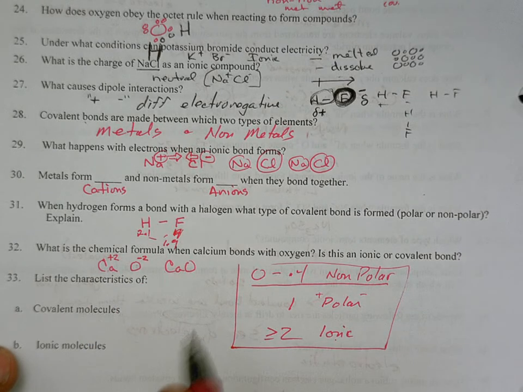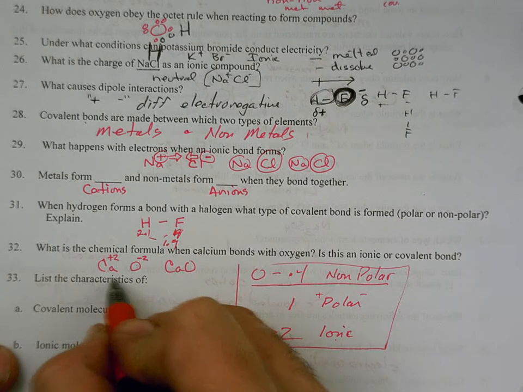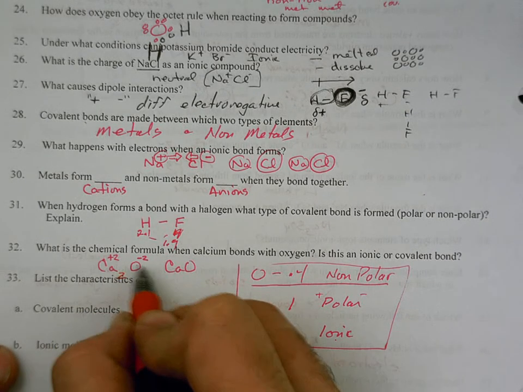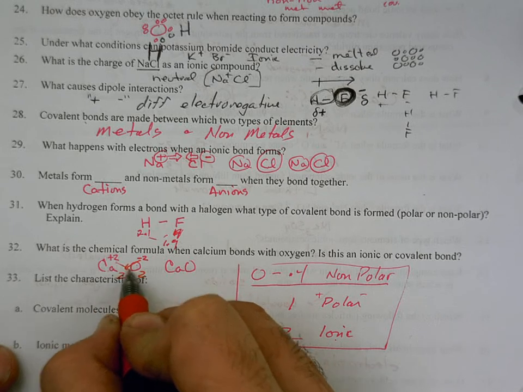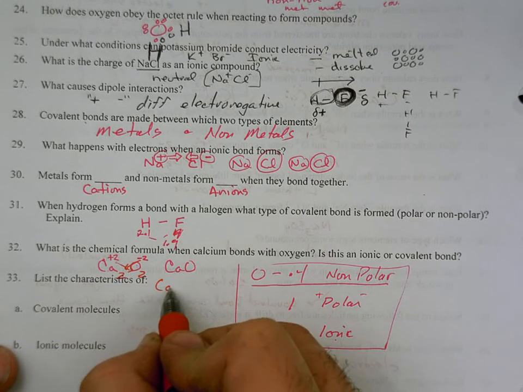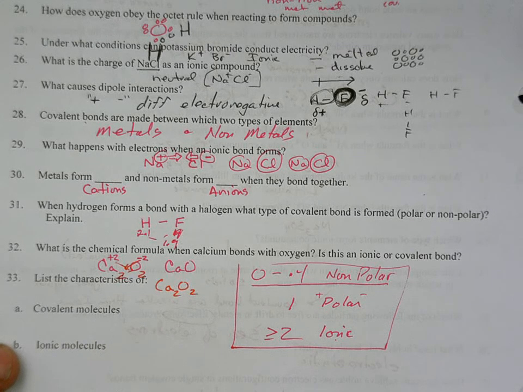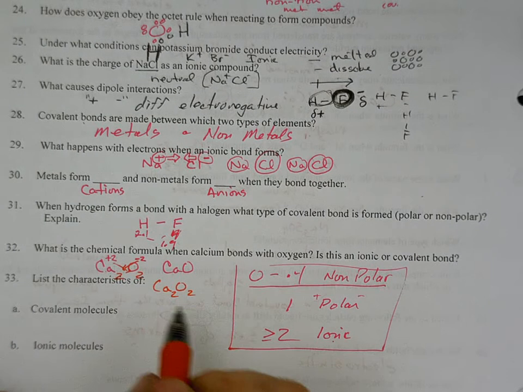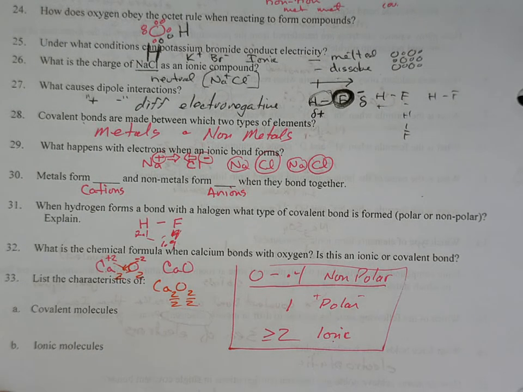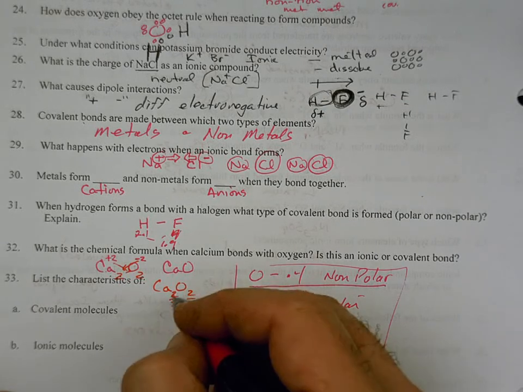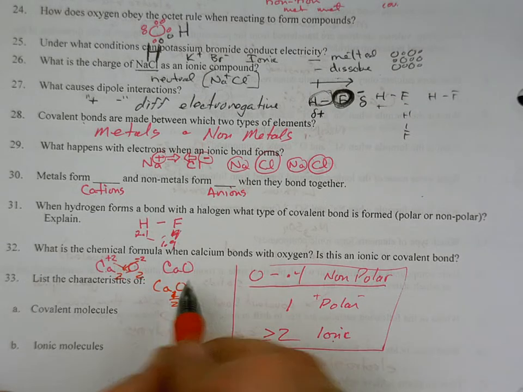Now, if you were to do the crisscross method on this, you would end up with Ca2O2 if we crisscross those. But our rule when figuring out the formulas is that if we can divide those numbers and reduce them, we do. And those will both reduce to Ca1O1, and so we draw it like that.